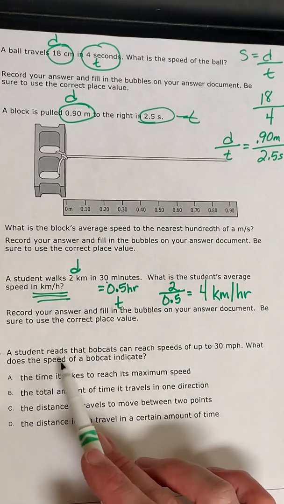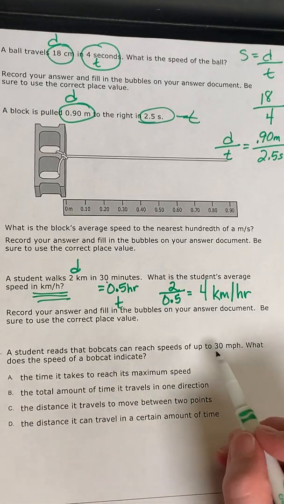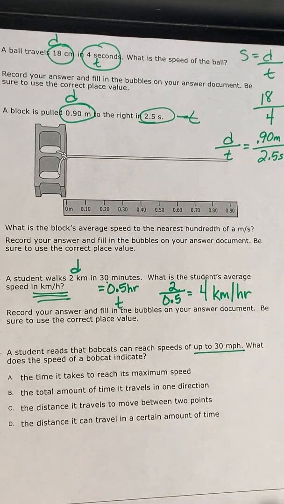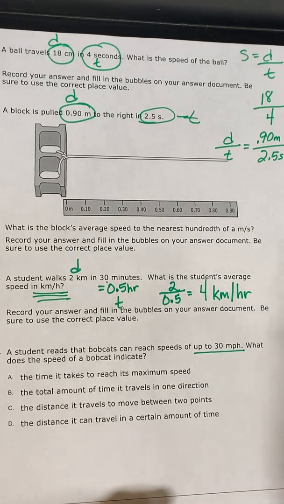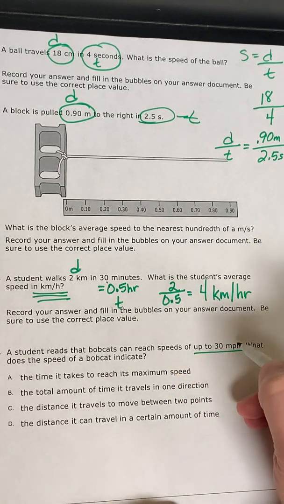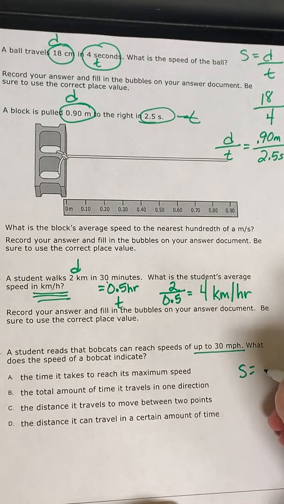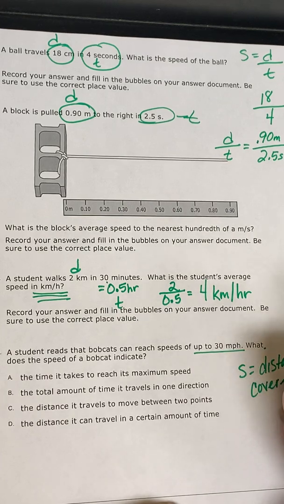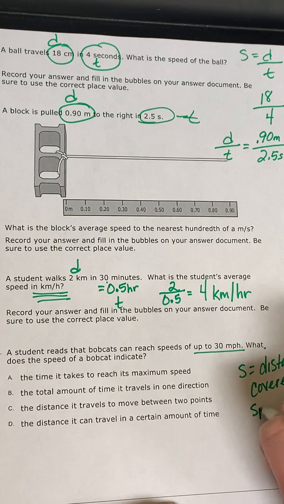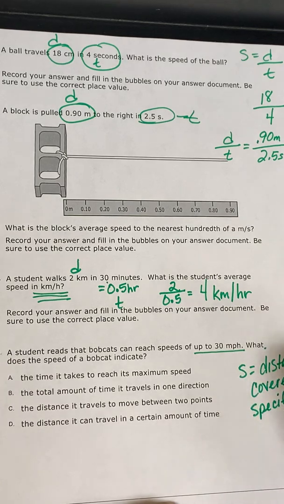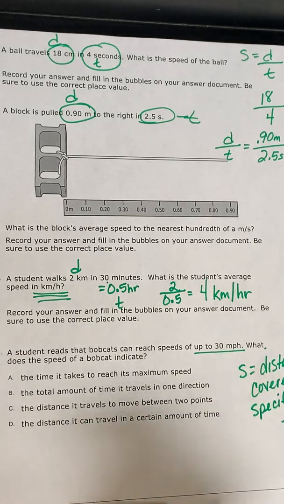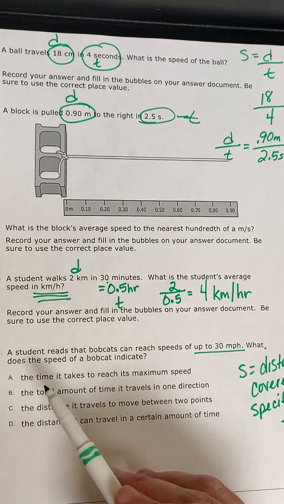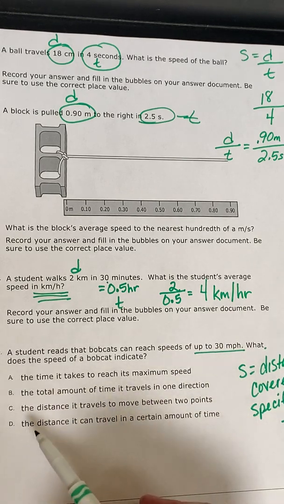All right, number 9. A student reads that bobcats can reach speeds of up to 30 miles per hour. What does the speed of the bobcat indicate? This is a tough one because if you understand what speed is, you know speed is the amount of distance covered in a specific amount of time. And I abbreviated amount there. Okay. So if I go through my answer choices, let's see which one matches.